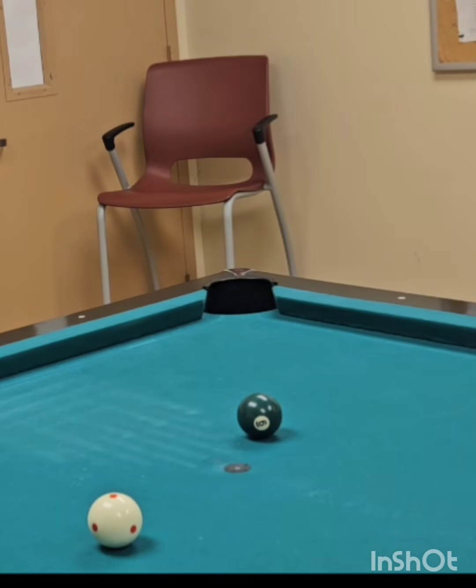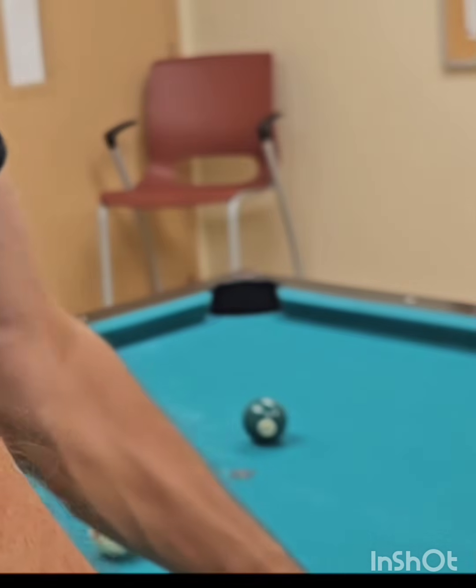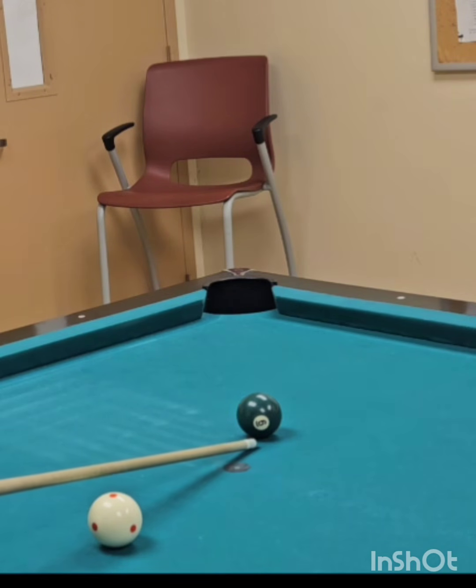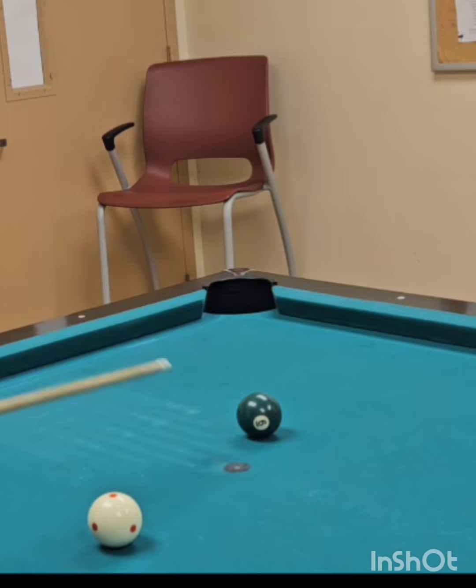So, I'm standing behind the cue ball, and I'm looking at those lines. So the first line, as you can see, is on the left cut. We're going to go with the aim line, which is the left side of the cue ball, right there, to the B. So left side to B, I'm looking at that line.